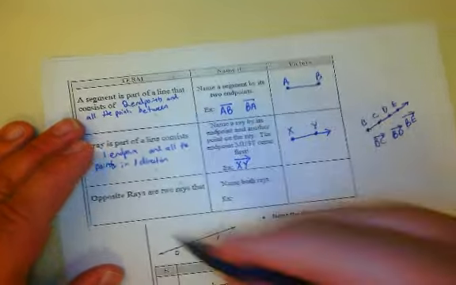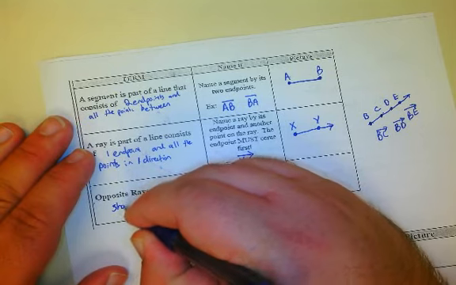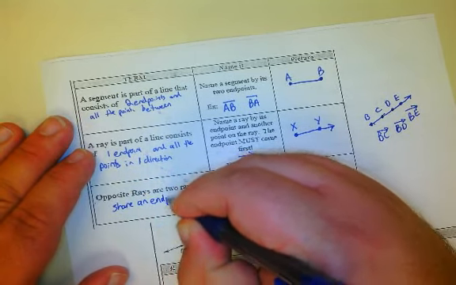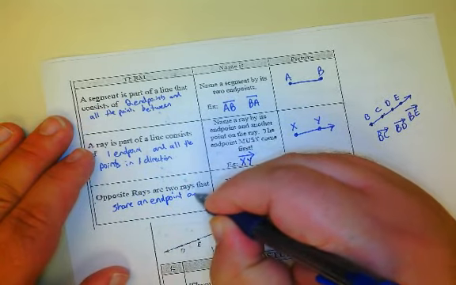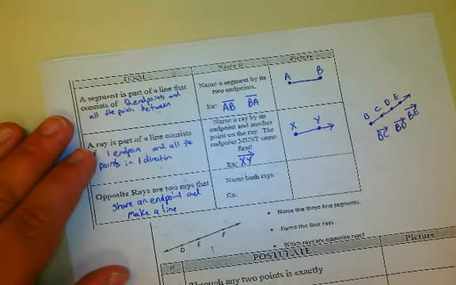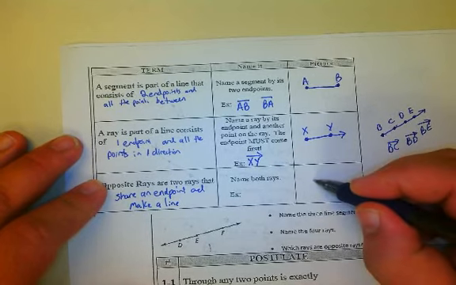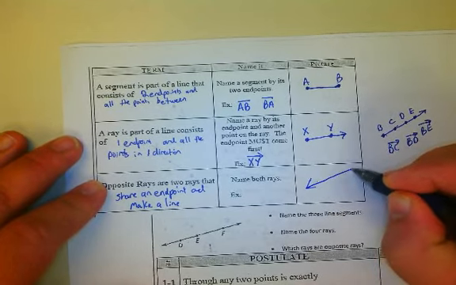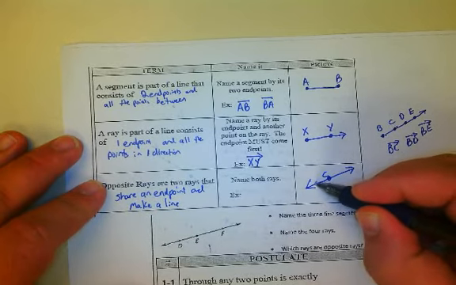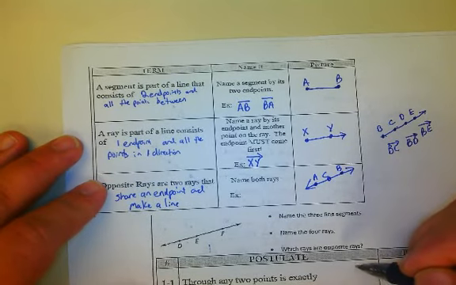All right, opposite rays. Opposite rays are two rays that share an endpoint and make a line. That's the big kicker. It's got to make a line. You with me? So this way, so we have, let's say, a line, or we have this ray CA and this ray CB.